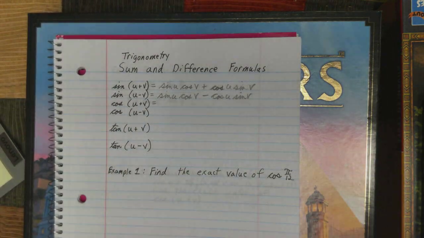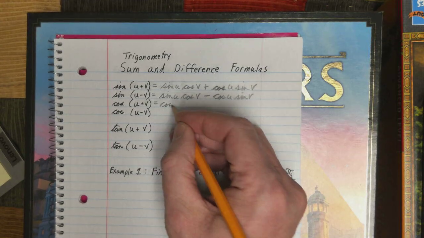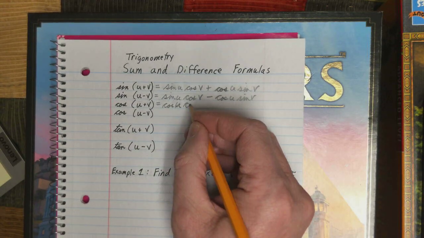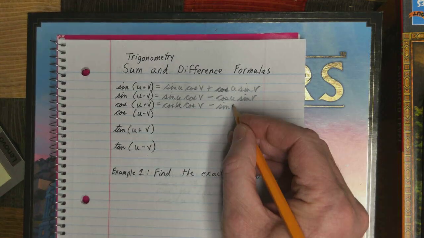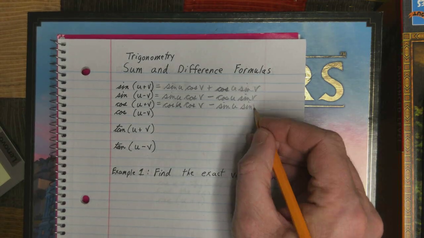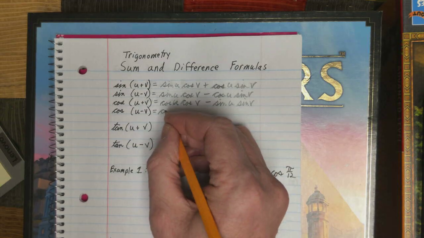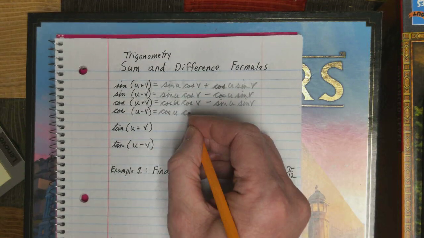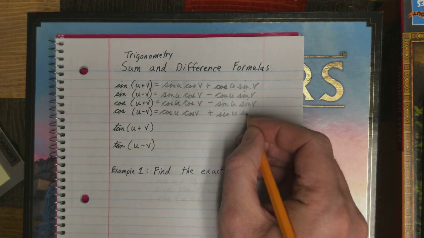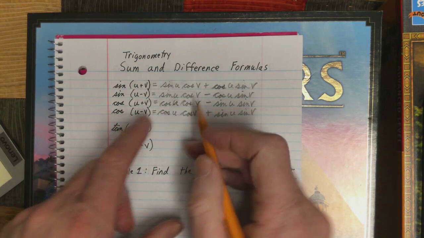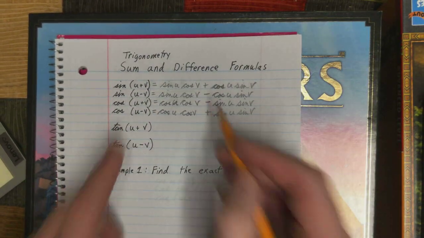Cosine of u plus v is cosine u, cosine v minus sine u, sine v. And cosine of u minus v is cosine u, cosine v plus sine u, sine v. Just know that on cosine, the cosines go together and the sines go together, but you do kind of the opposite in the middle here.